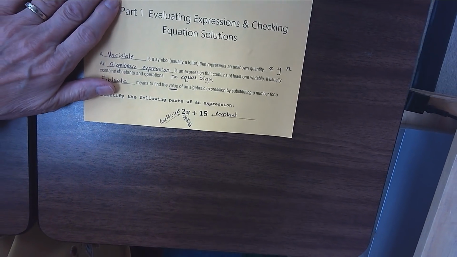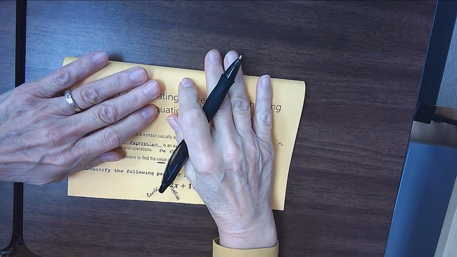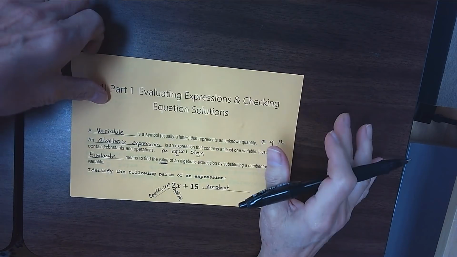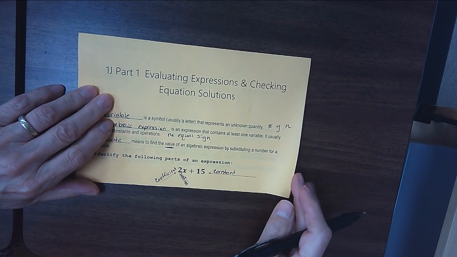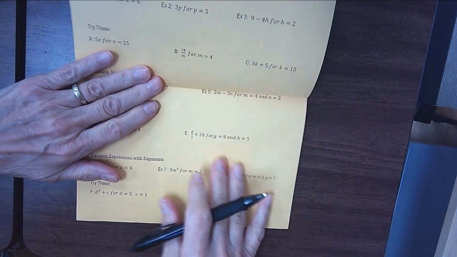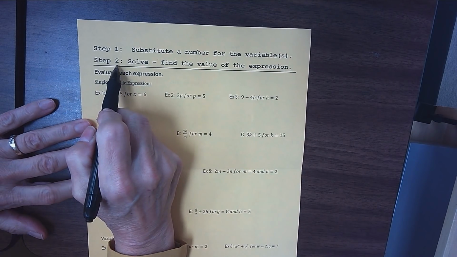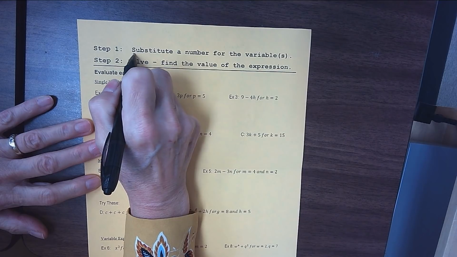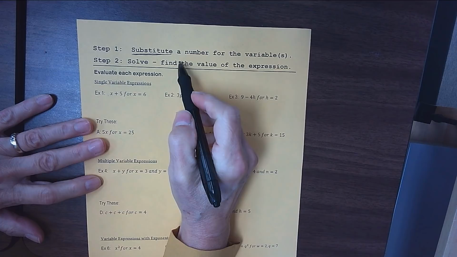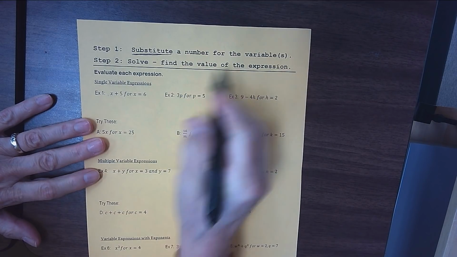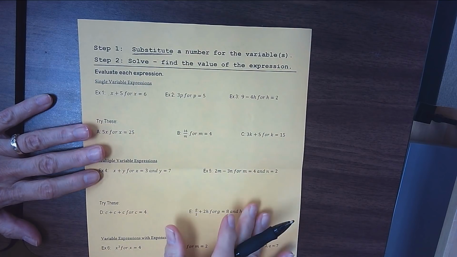All right, so let's look at our notes here. Now this is designed for you to be able to fold it down so that you can glue it into your journals later using this back side. All right, then if I flip this up, you can see I've got some problems. So our steps are going to be these. First, we're going to substitute, which means to take out the variable and put in a number. So we're going to substitute a number for the variable or variables. Then we're going to solve. We're going to use our order of operations to find the value of the expression.